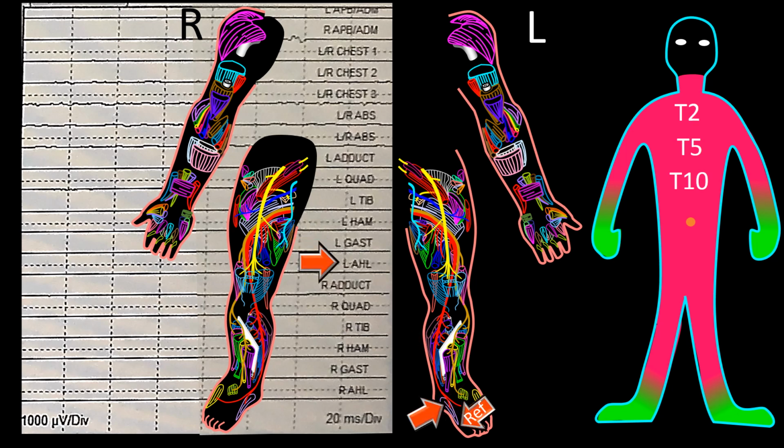The last muscle we monitor on the left side is the left abductor hallucis longus. The same muscles that we monitor on the left, we monitor on the right in the same fashion.